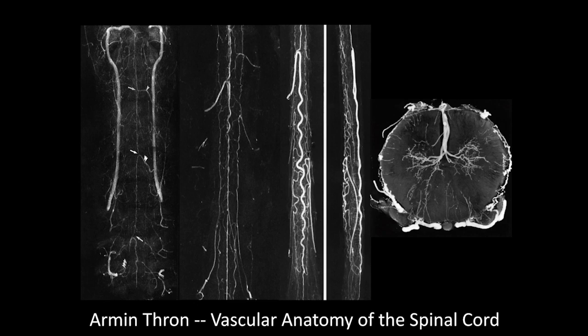These instead are specimens from Armin Thron, who historically has been the expert for the spinal cord vascular anatomy. There is an excellent book that he authored about this, and on this specimen we see exactly this concept. Here we see a radiculomedullary artery supplying the anterior spinal artery. Here we see another radiculomedullary artery supplying the lower thoracic cord. And in this other patient, we see a dominant radiculomedullary artery supplying the spinal cord.